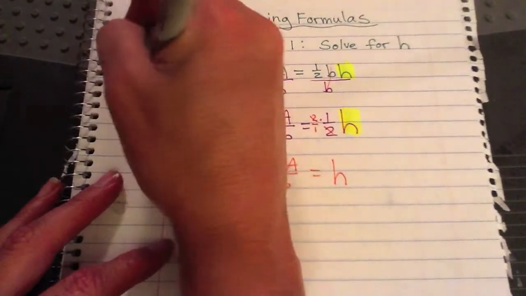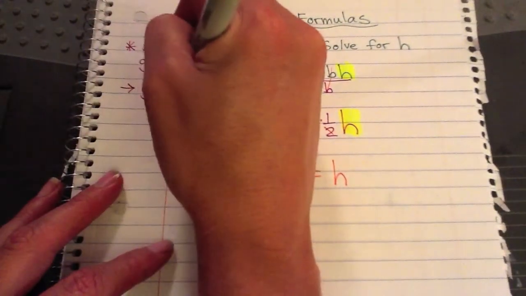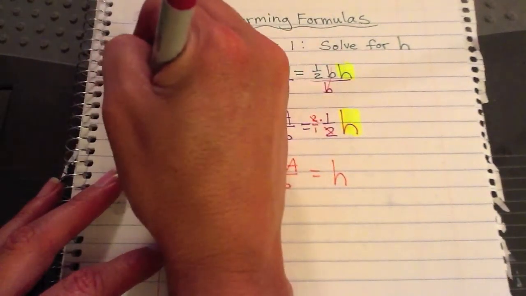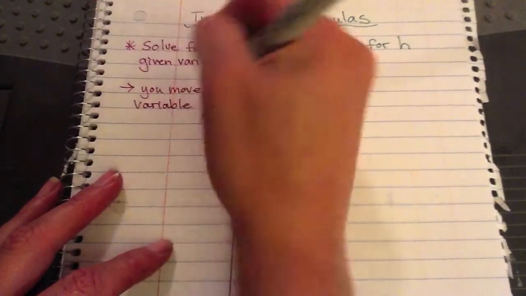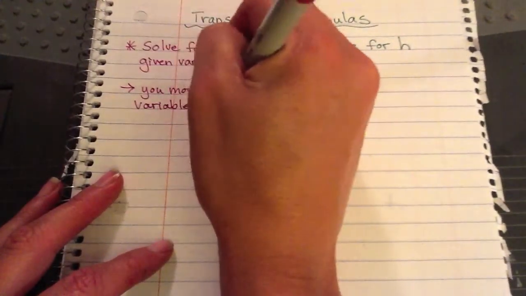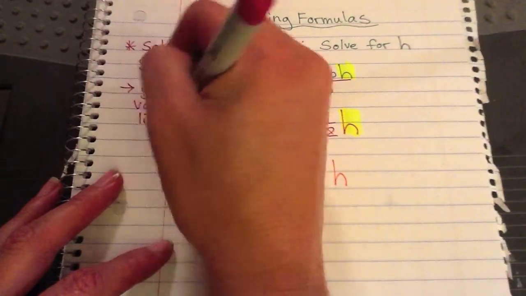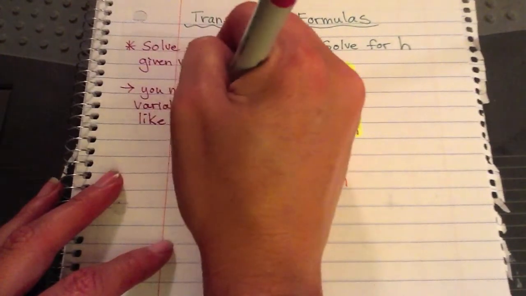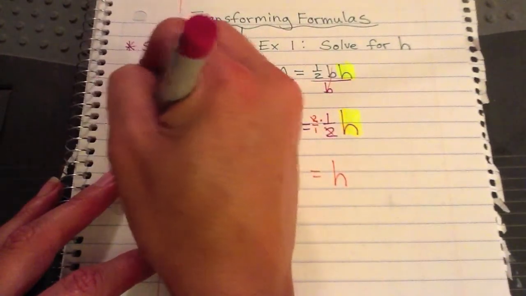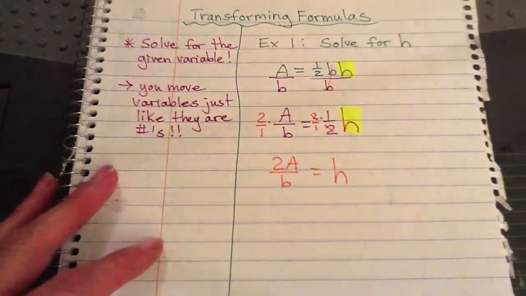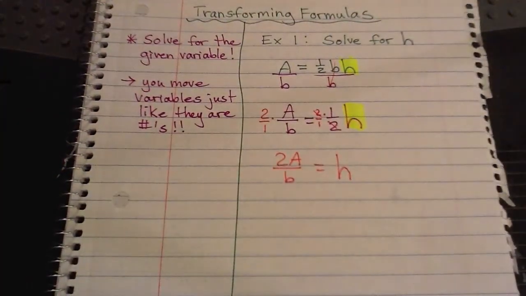And just remember, you move variables just like they are numbers. So that inverse operation idea. If it's multiplying, you divide. If it's dividing, you multiply. If it's adding, subtract. If it's subtracting, add. Okay, let's try another one.